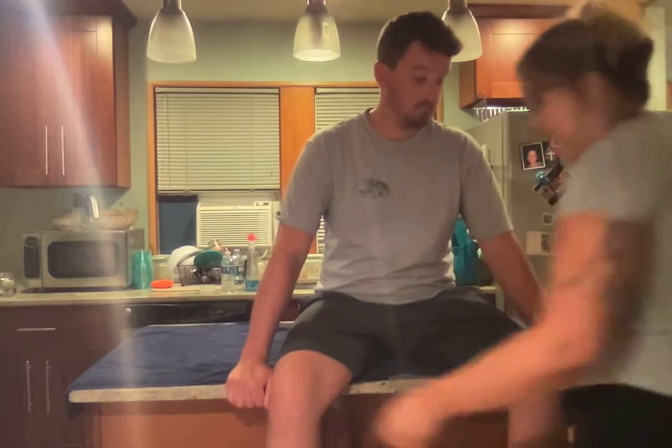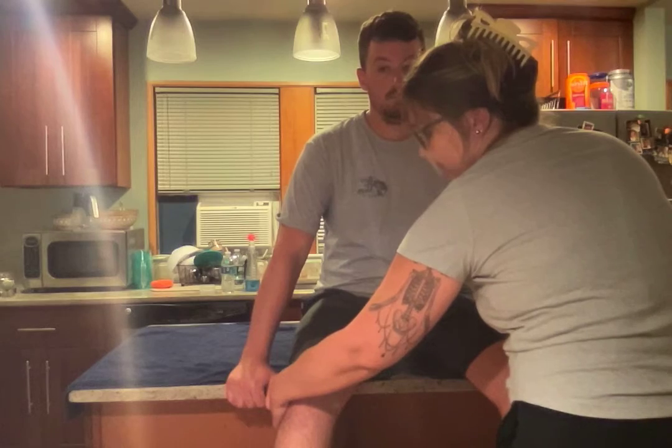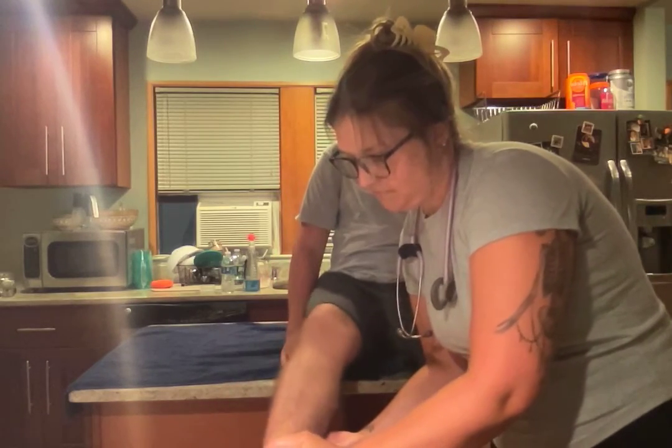I would check your popliteal pulses, which are behind your knees here. Just relax your legs. Good. And then if you're able to lift your foot up for me, I would check your DP pulses, which your dorsalis pedis is up here. Good. And then I would check that on the other side as well. Good. So all your peripheral pulses are intact and strong and equal bilaterally, which is great.